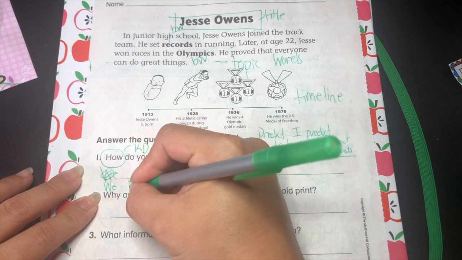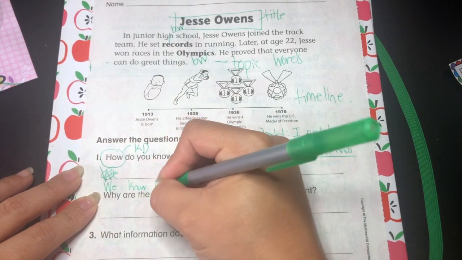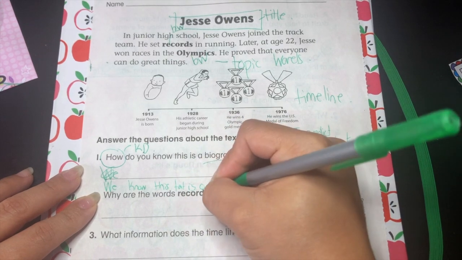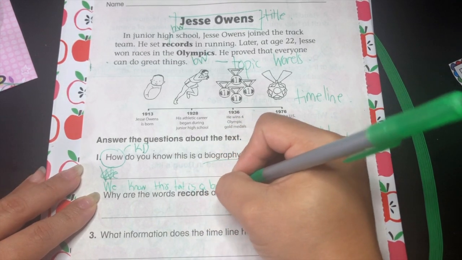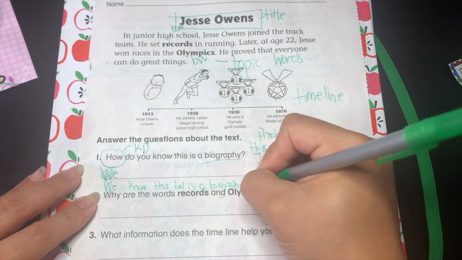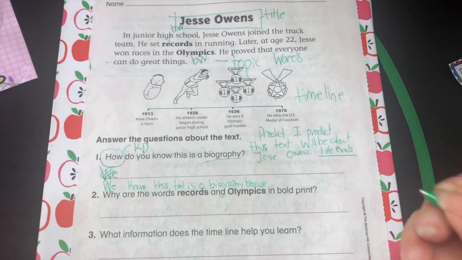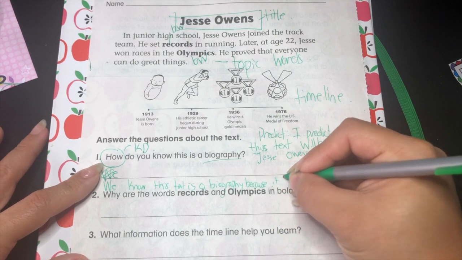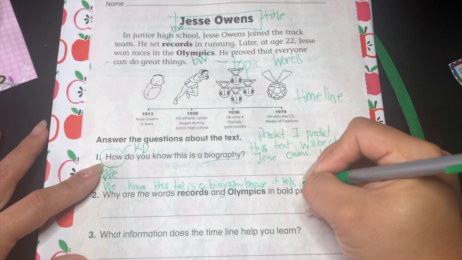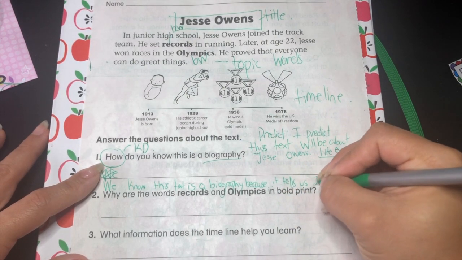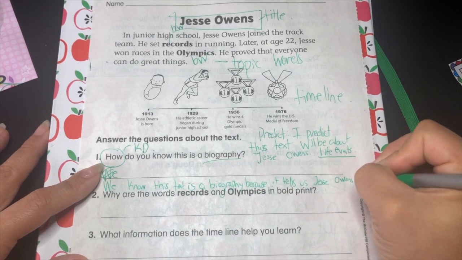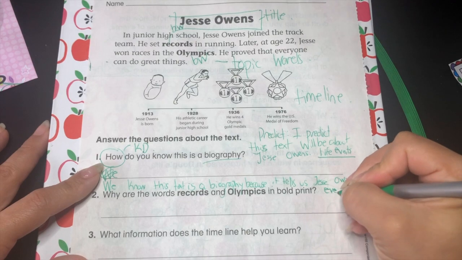We know this text is, and look how little Ms. Hernandez is writing. That's my expectation for you too, so you can fit everything in there. We know this text is a biography because it tells us Jesse Owens' life events.